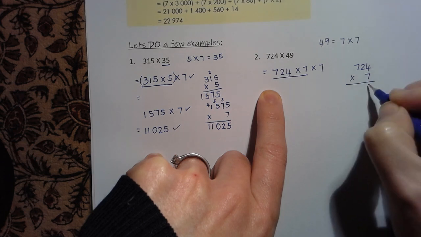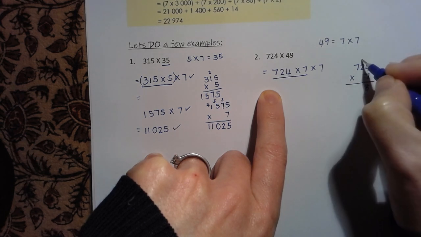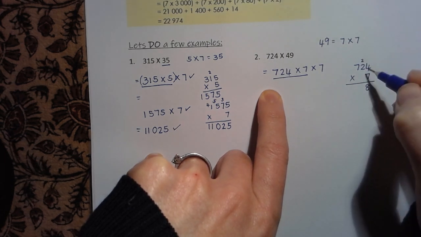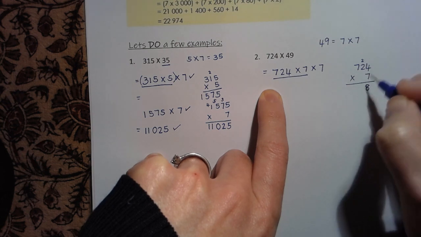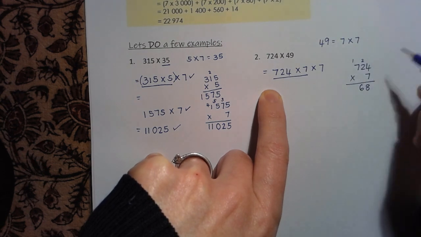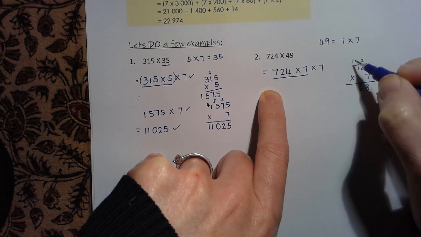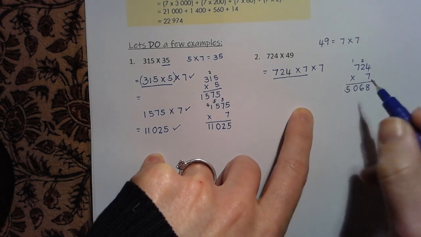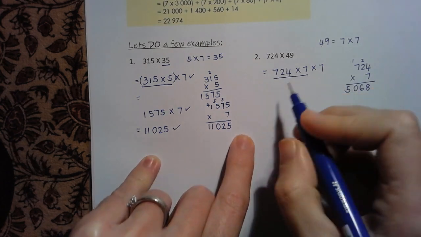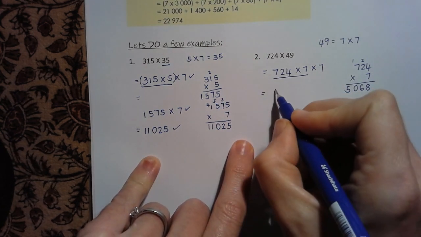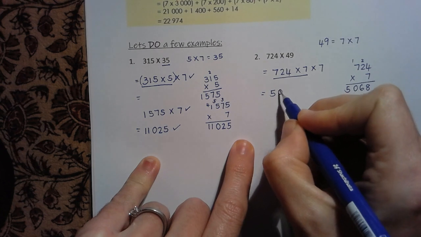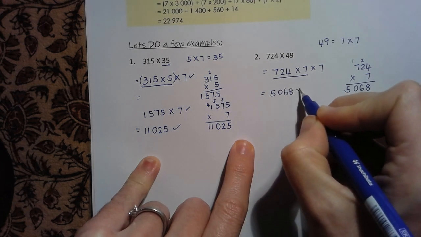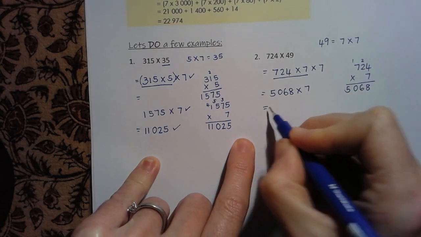4 times 7 is 28, so the 8 stays behind and the 2 goes over. 2 times 7 is 14, plus 2 is 16. 7 times 7 is 49, plus 1 is 50. Okay, so that's the answer of multiplying with the first 7. So I'm going to write 5068, and then I still need to multiply with a second 7.